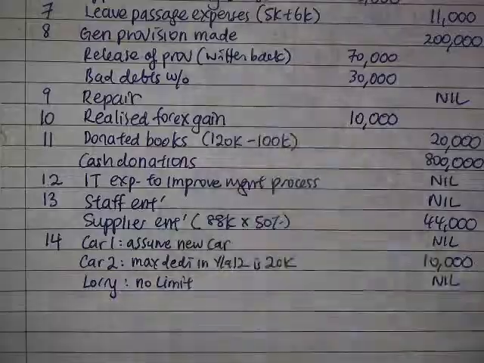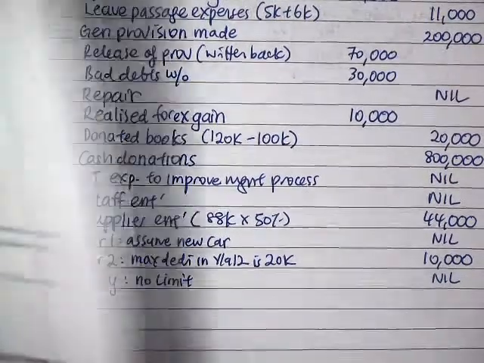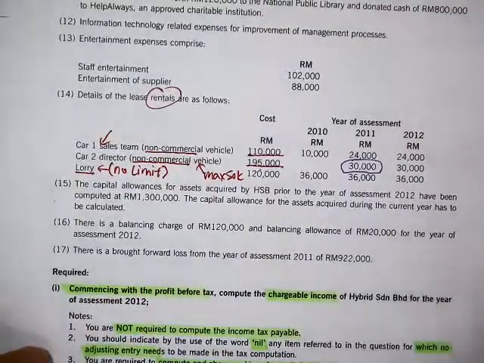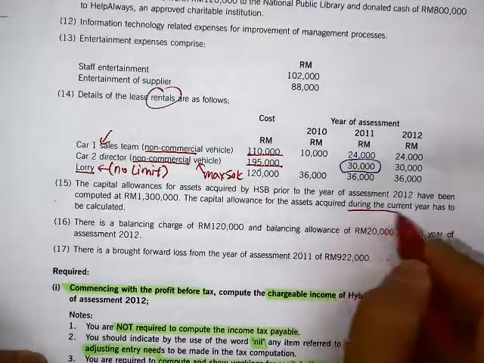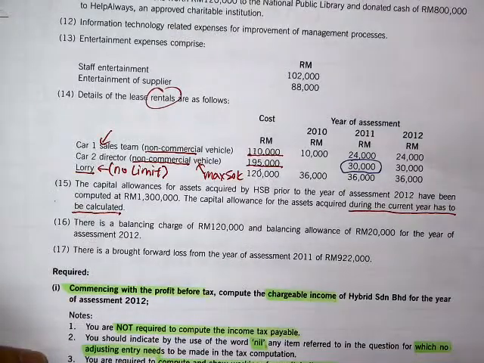Right, what's note 15? The capital allowances for the assets acquired by HSB prior to 2012 have been computed at 1.3 million. Now that's prior to last year. The capital allowance for assets acquired during the year has to be calculated. So you're doing it yourself. The note is very clear, right?